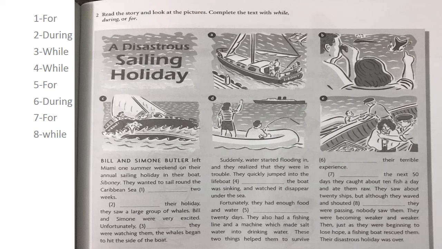Fortunately, they had enough food and water for 20 days. They also had a fishing line and a machine which made salt water into drinking water. These two things helped them to survive. During their terrible experience, for the next 50 days, they caught about 10 fish a day and ate them raw.